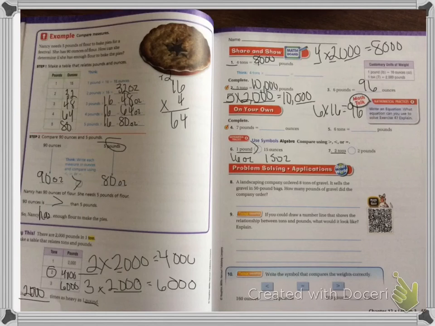Now I've got 2 tons compared to 2 pounds. Now, here's one of those situations where you really could just use some common sense. You don't have to actually write out this problem or convert tons. I know that 2 pounds is something that I can pick up. 2 tons is definitely not something I can pick up. That would be comparable to the size of 2 vehicles. So, which one's larger? 2 tons.